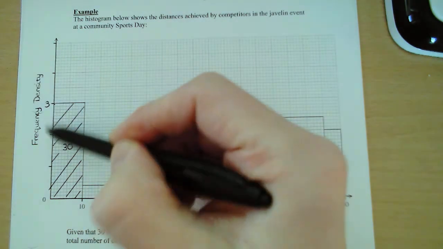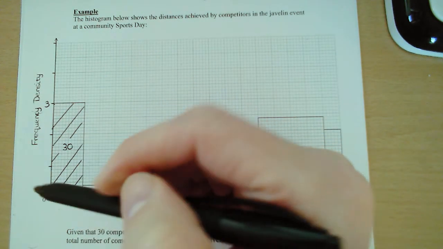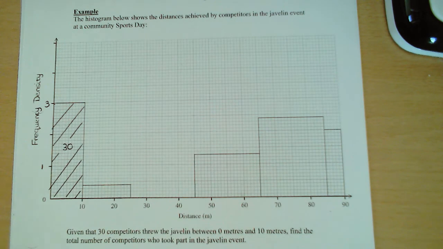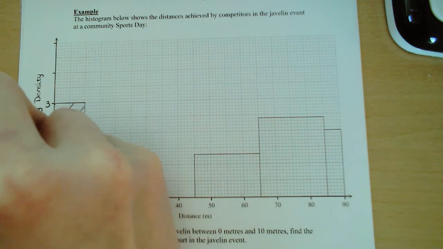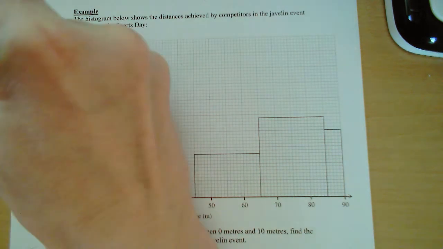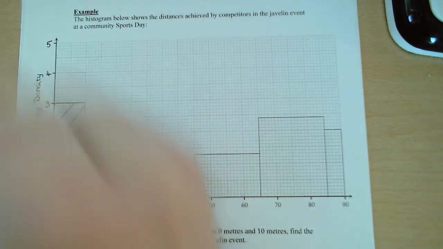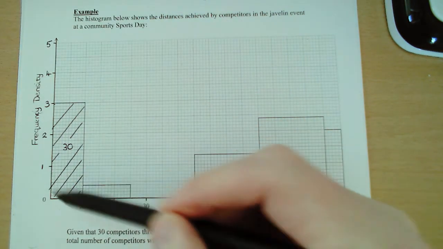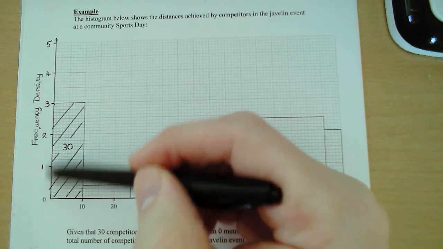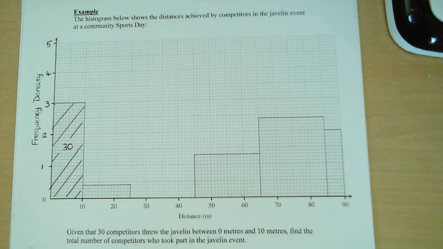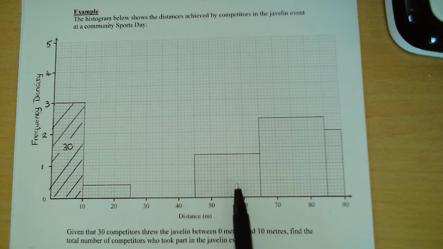Because these little notches are evenly spaced, the bottom notch here must be 1, the next one above it must be 2, then 3, then 4, and then 5. So we can use the information given about the first bar to help us complete the vertical frequency density scale. Now we can work out the area of all of the remaining bars.